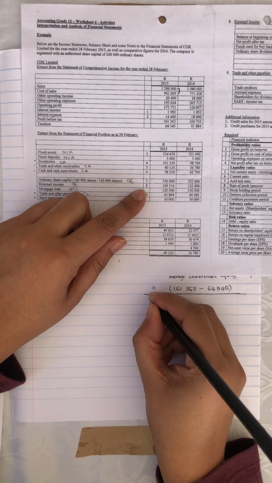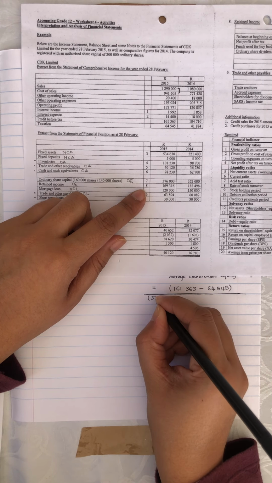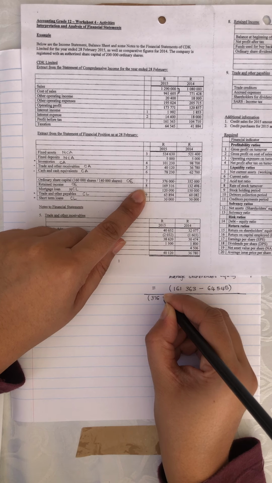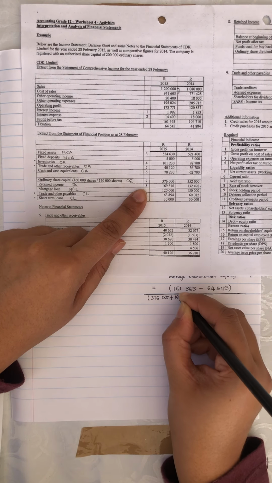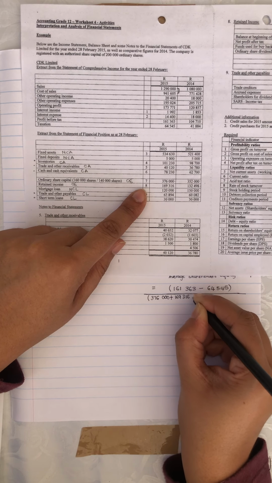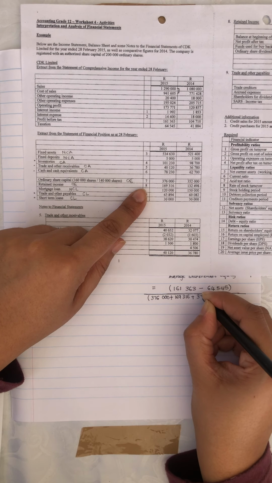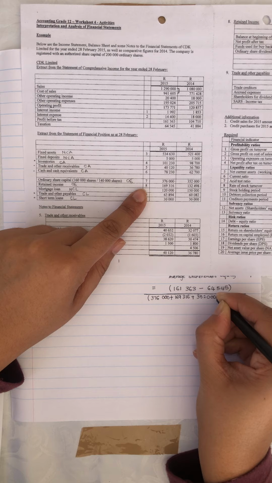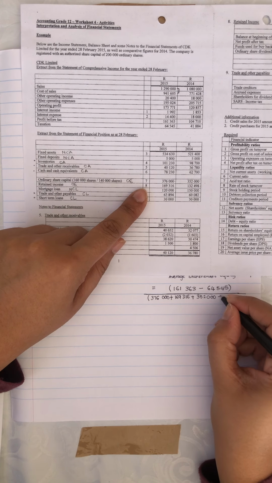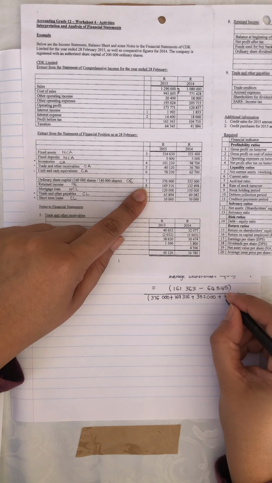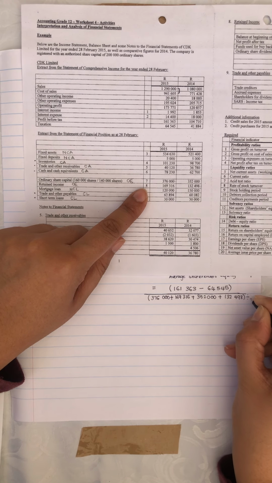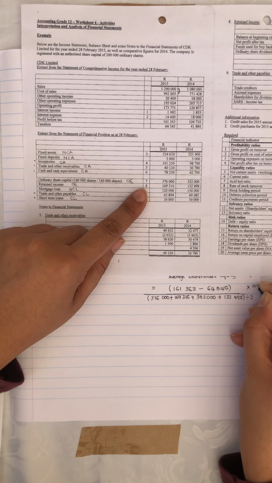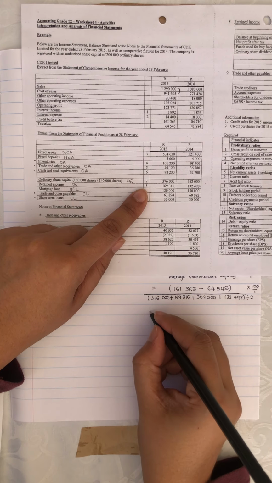So we are almost taking 4 amounts: this year's ordinary share capital plus this year's retained income, plus last year's ordinary share capital of 352,000 plus last year's retained income, and dividing it by 2, multiplying the entire thing by 100/1.